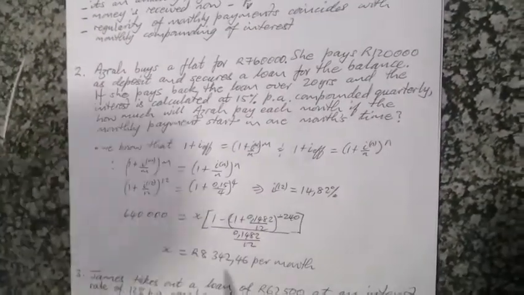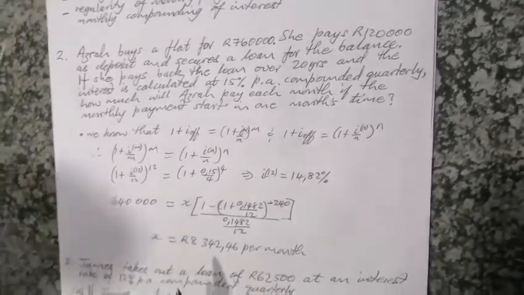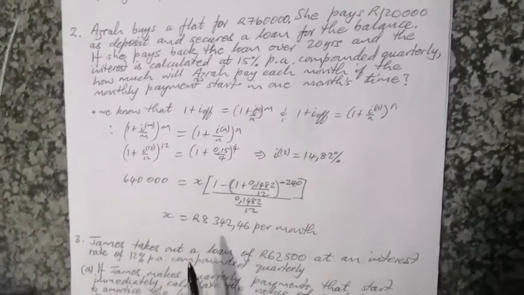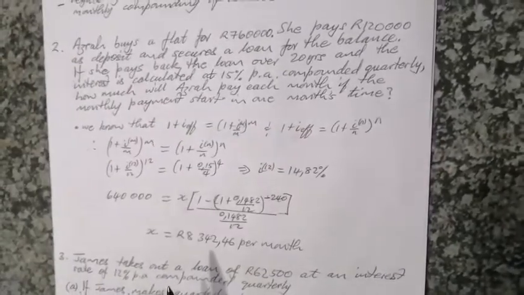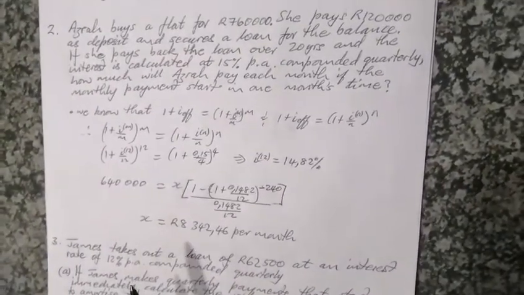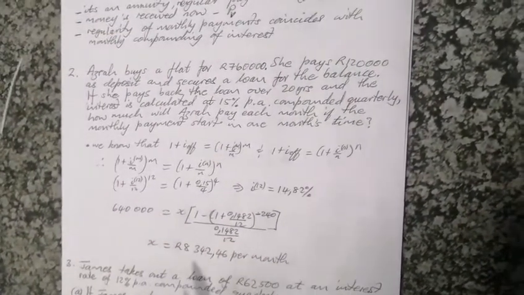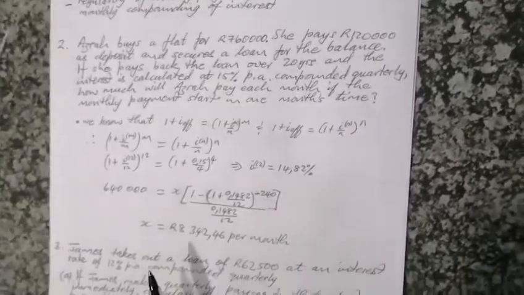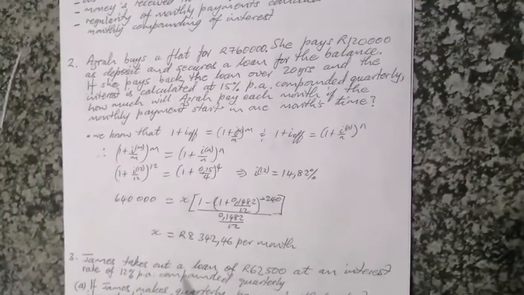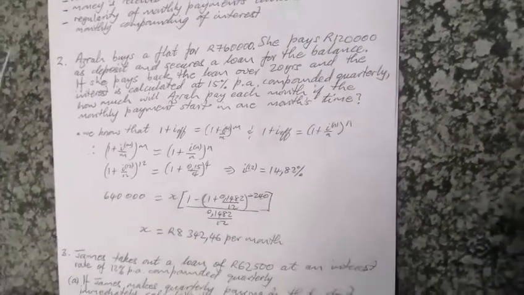So we notice that money is received now, because for Ezra to get the flat, he has to pay the money now. But he is not having it from his pocket, he is borrowing, and hence he has money now which he will pay over a period of time. So it will be a present value annuity.